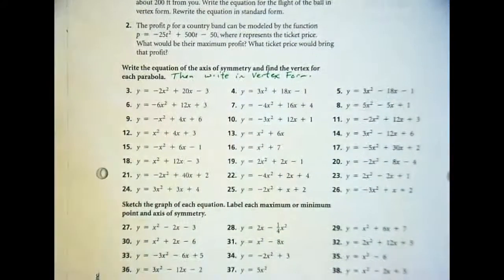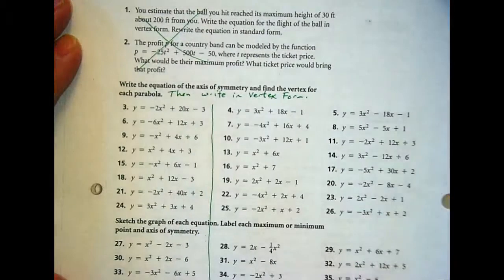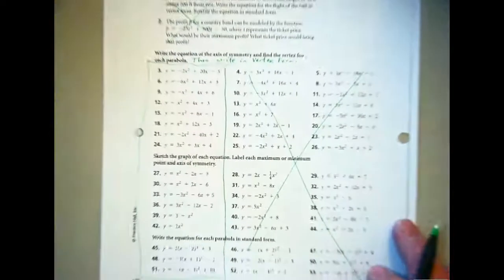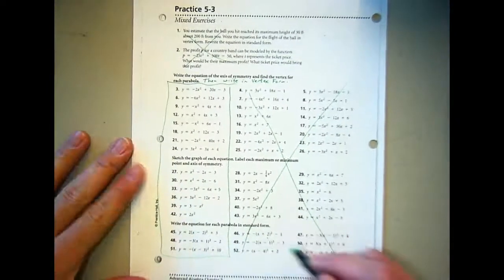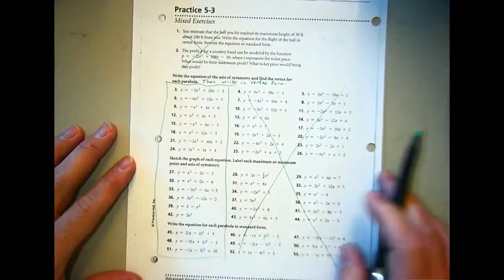Your assignment is going to be the first column. Cross all this out over here. So you'll have to graph 1, 2, 3, 4, 5, 6 of them.